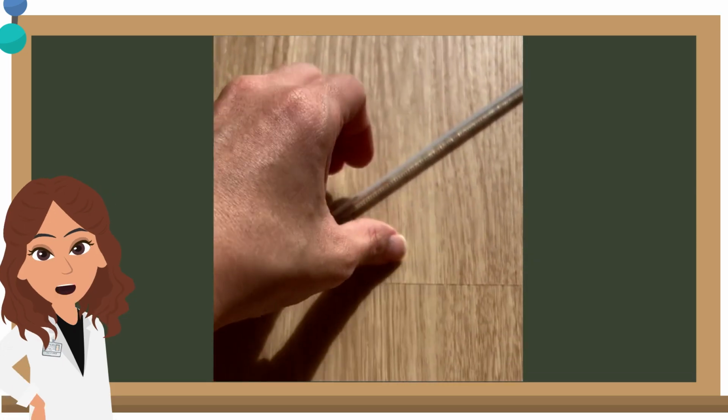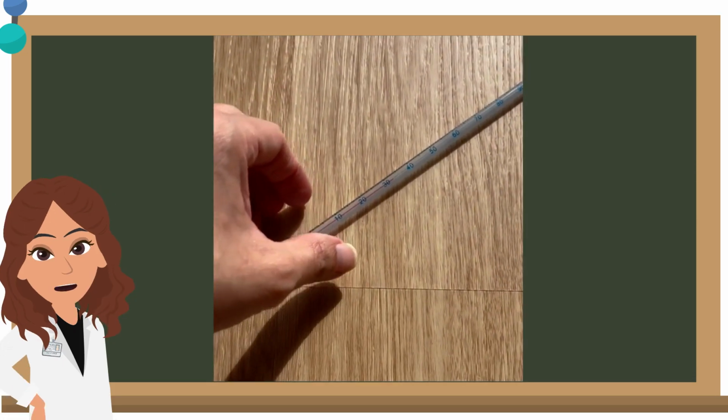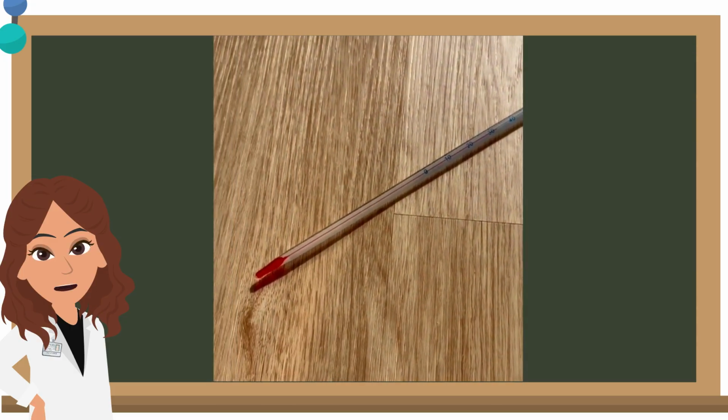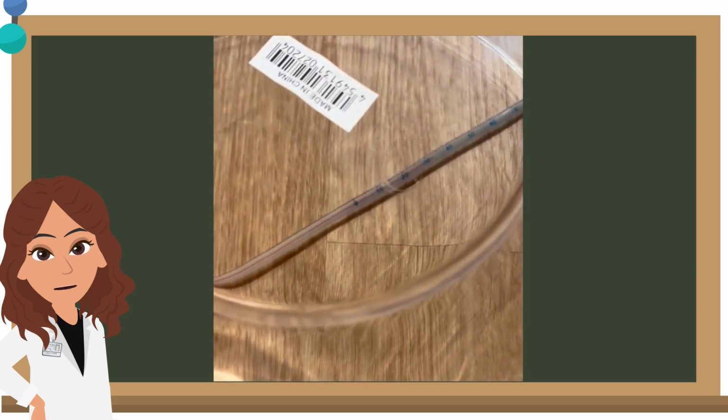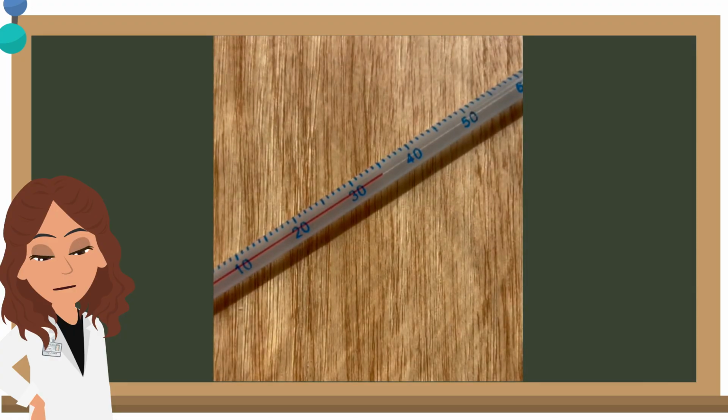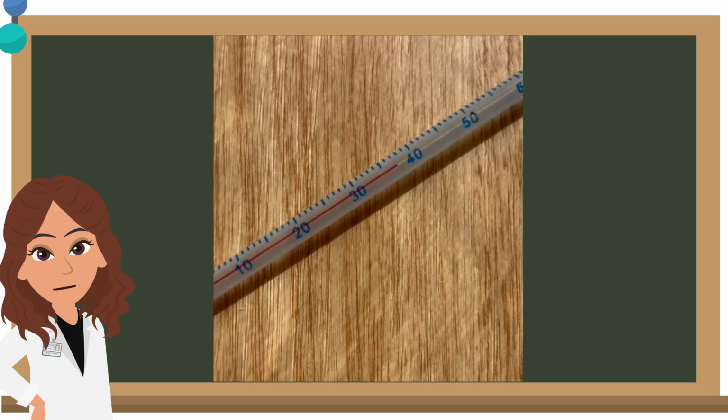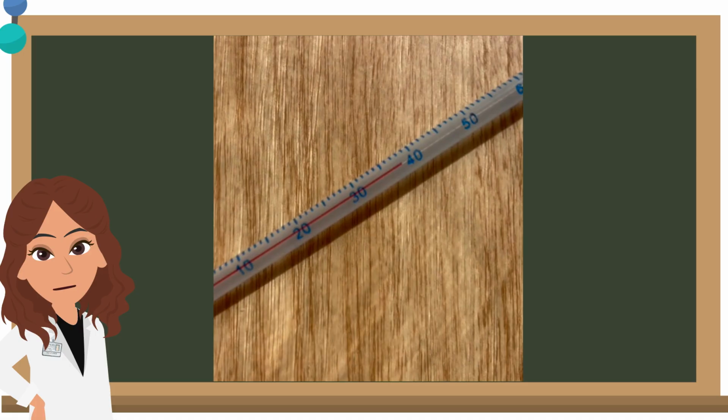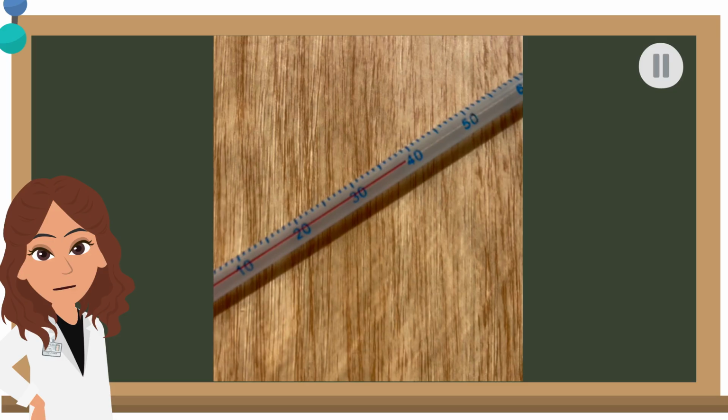Next, leave the thermometer out in a sunny area. Then, cover the thermometer with an inverted bowl for a period of time. Pay attention to the red liquid in the thermometer. What do you notice about the temperature of the surrounding inside the inverted bowl? Pause and discuss.